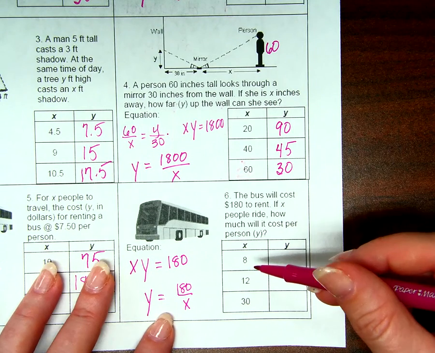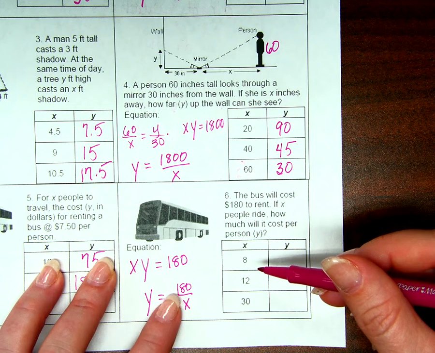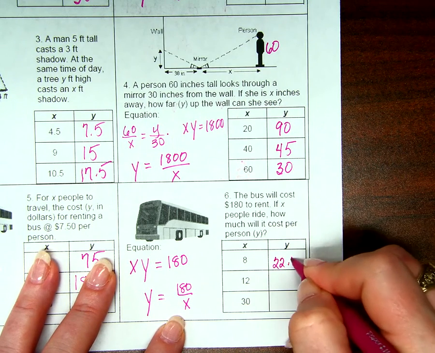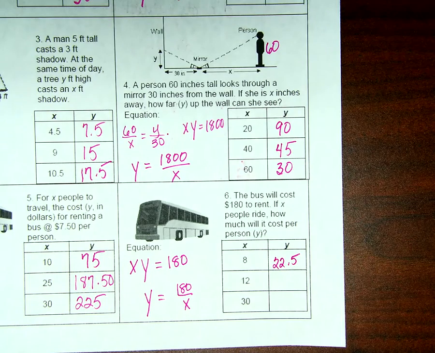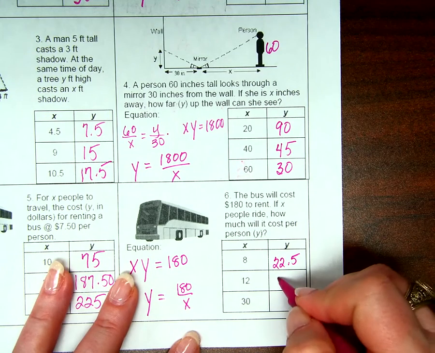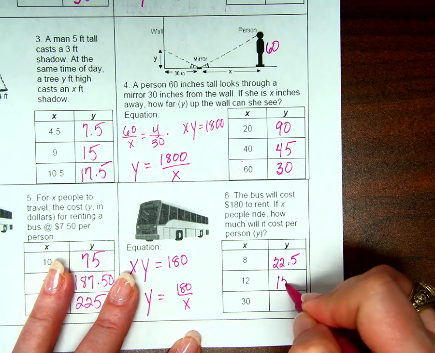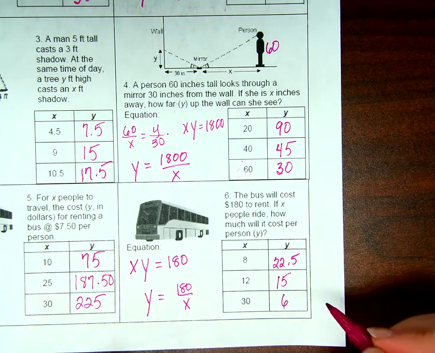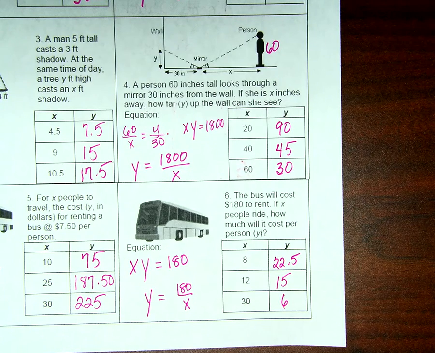Okay, let's fill it in real quick. If we're talking about y equals 180 over x, if x equals 8, y equals 22.5. If x equals 12, y equals 15. And if x equals 30, y equals 6. Just 6. It's okay.